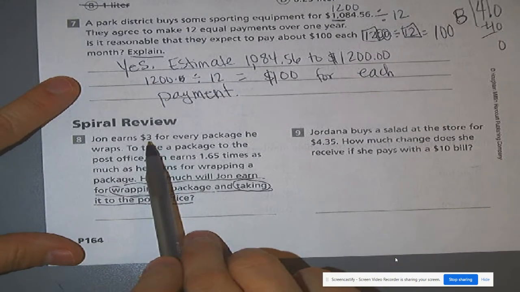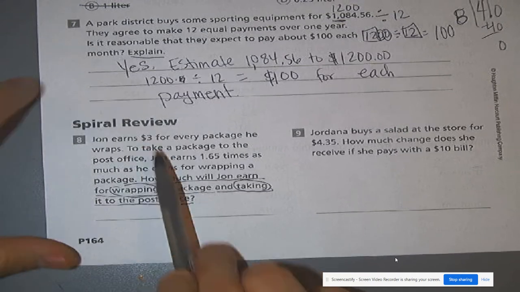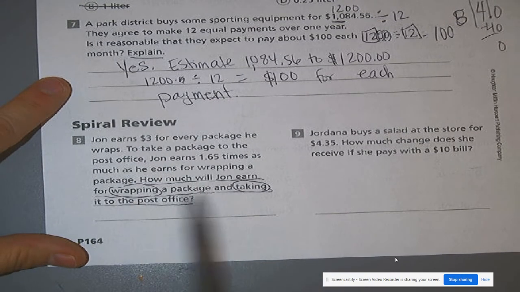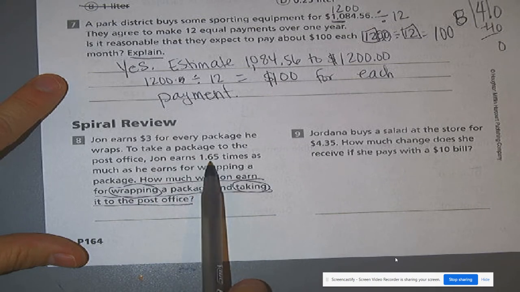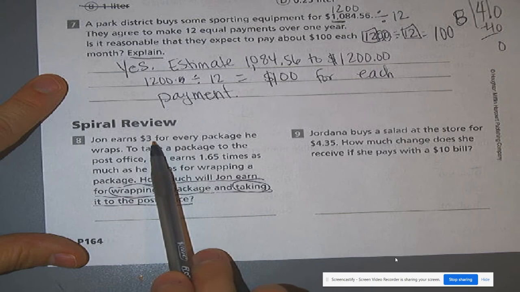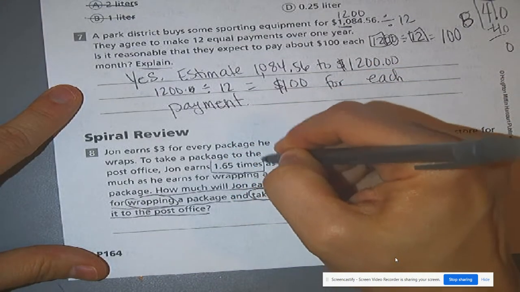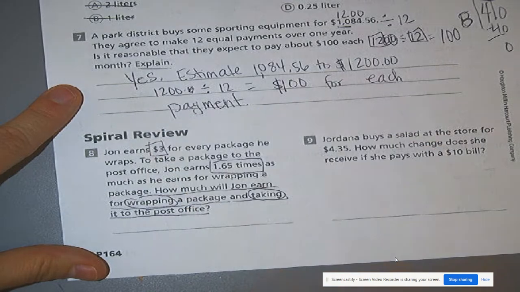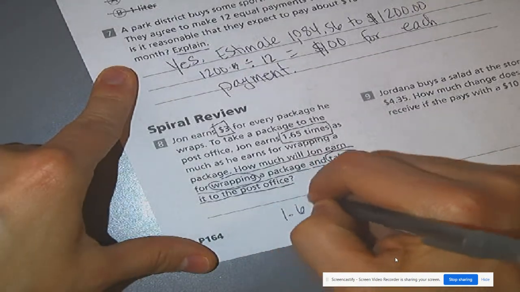Okay, so we know that if he wraps something, he gets $3. But we don't know how much he makes for taking it right now. But it does tell us that he earns 1.65 times as much as he earns for wrapping. So we want to find out what 1.65 times 3 is. Okay, so how do I multiply decimals?